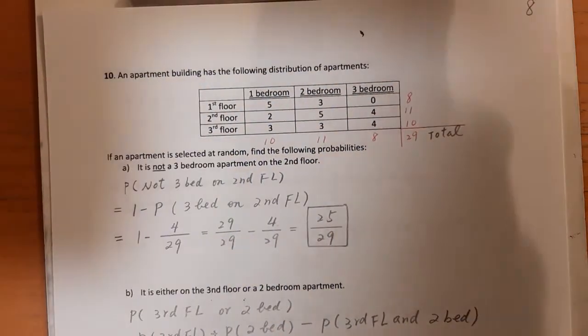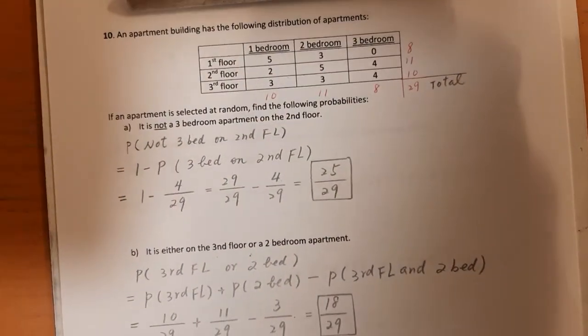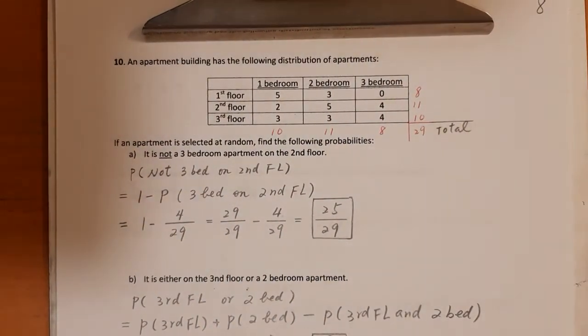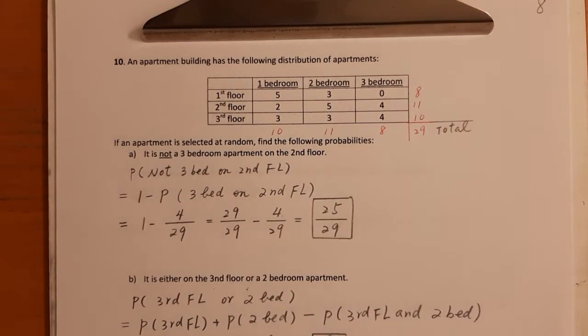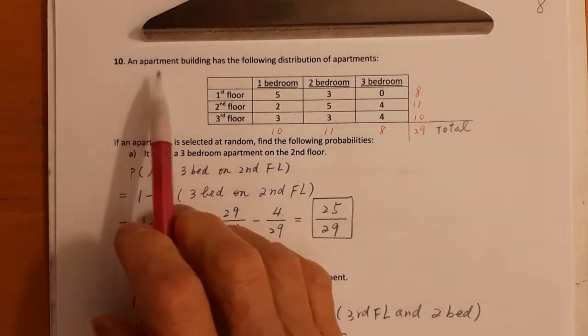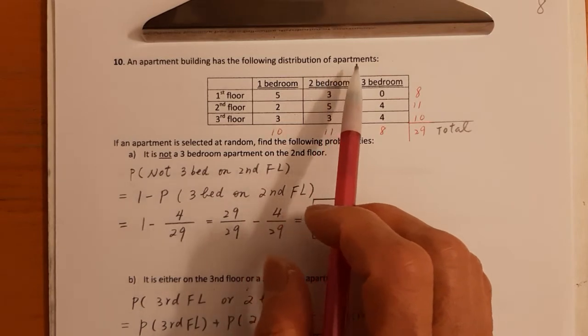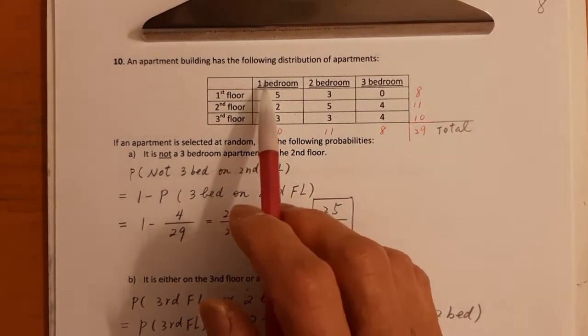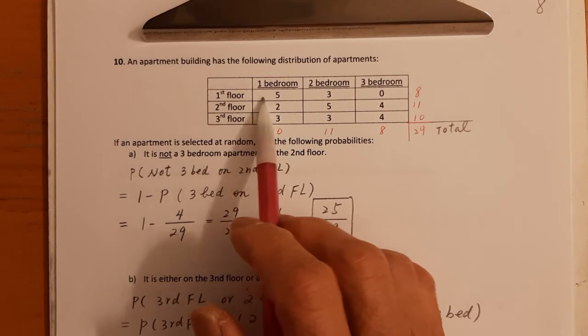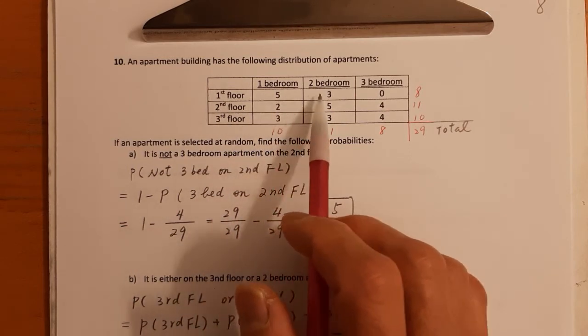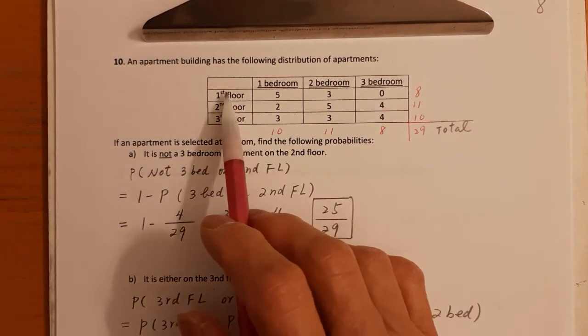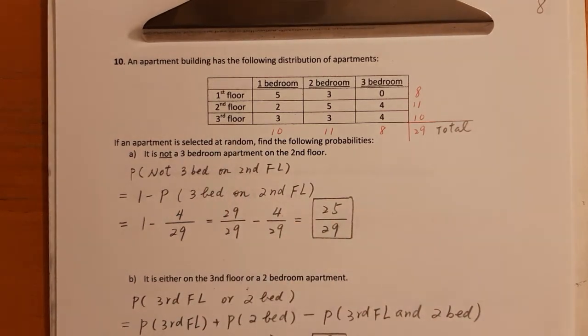Next question, question 10, is an apartment question. There is an apartment building with the following distribution of apartments: 1 bedroom, 2 bedroom, 3 bedroom, and first floor, second floor, third floor.